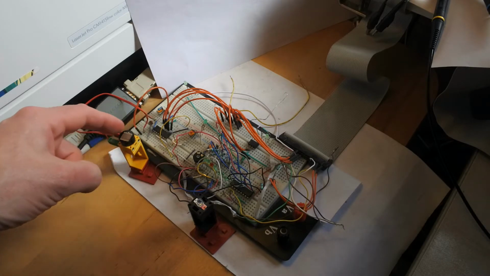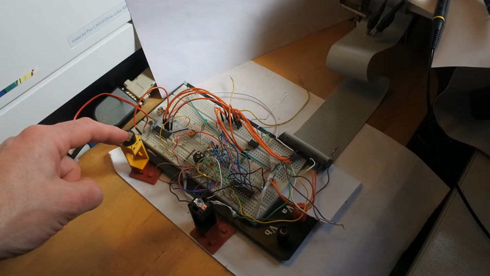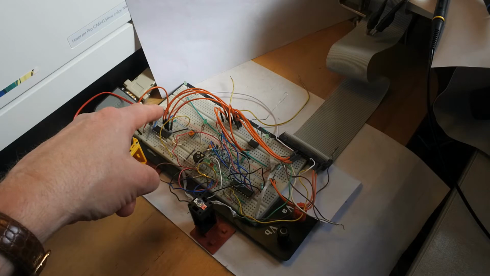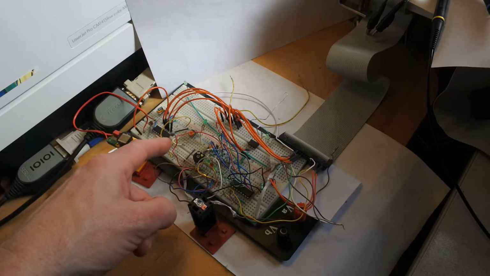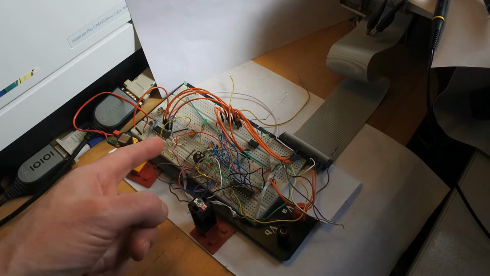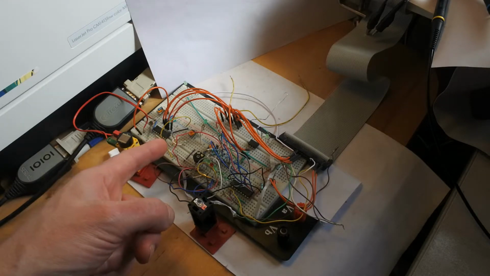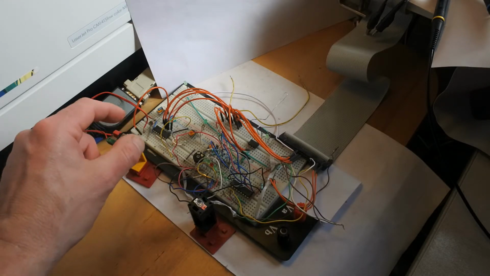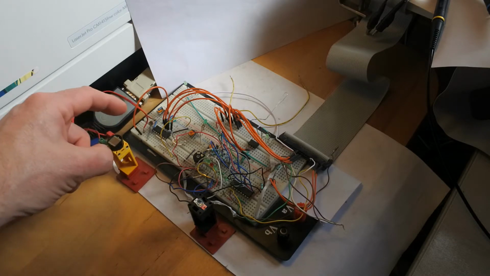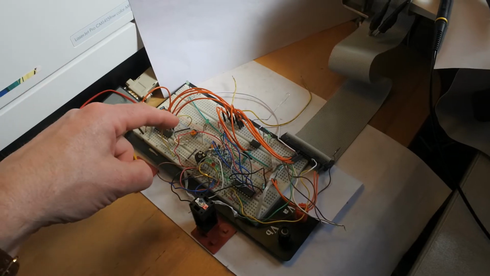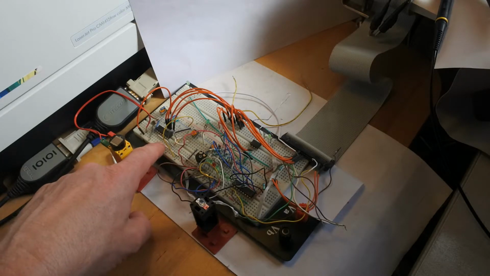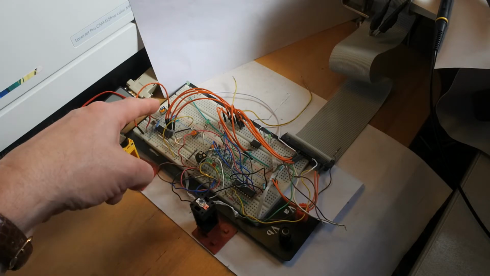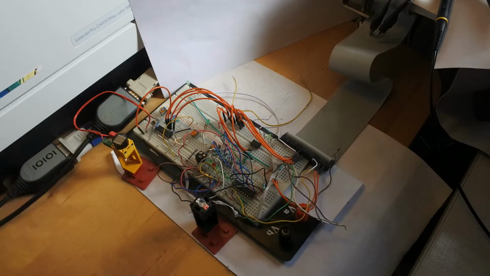Another LDR, light dependent resistor, then 2 potmeters, and a negative temperature coefficient resistor, which means a temperature dependent resistor, and yeah, that's it. I had a solid resistor, but that's used somewhere else.